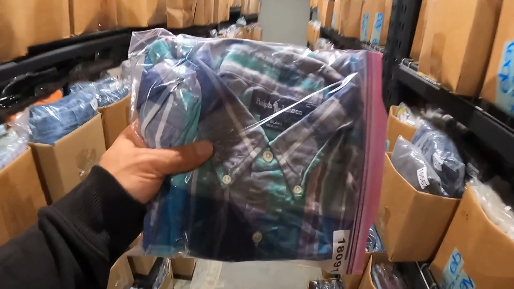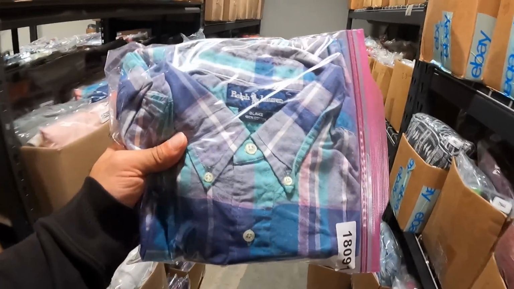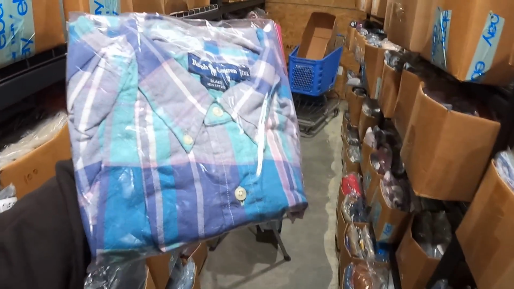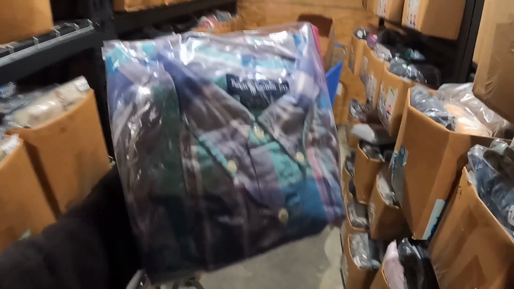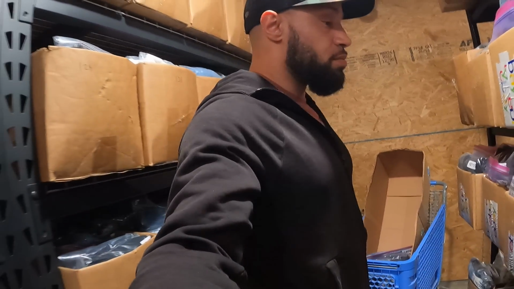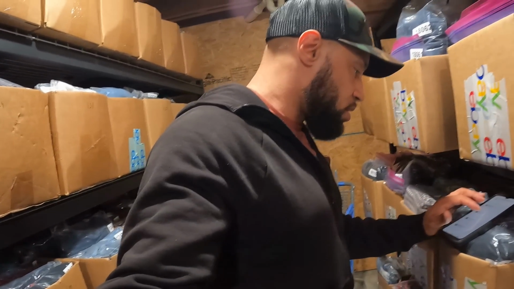One of the things I continue to have decent success with is Ralph Lauren button-up shirts. This is a men's, what size is this? Let me see here. This is a men's extra large. Got this in the bulk buyout that I did from Grayson, that I talk about kind of frequently in these last few videos, because this was a recent buyout. Got a bunch of those from him. That sold for, let's see, I think it was 18 bucks on a best offer.